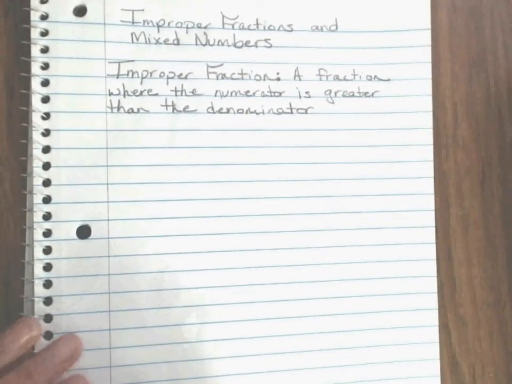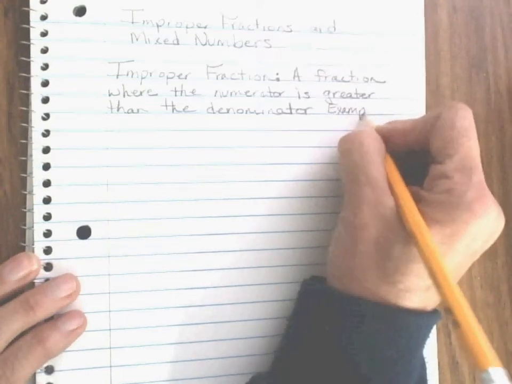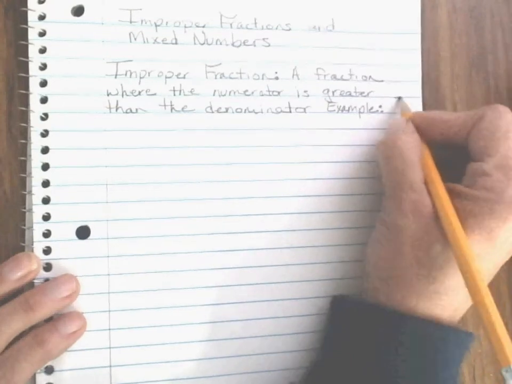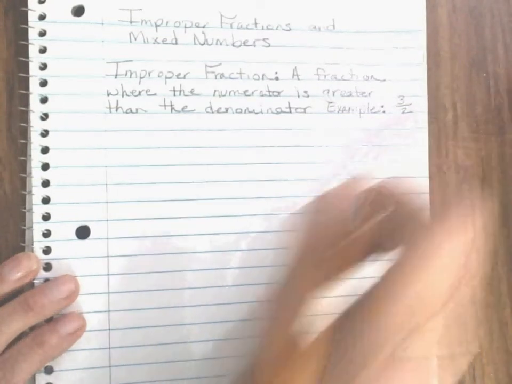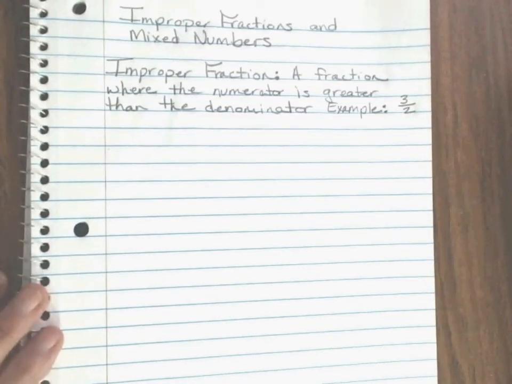Okay, and an example of that would be 3/2. 3 is the numerator, and it is larger than our denominator of 2.